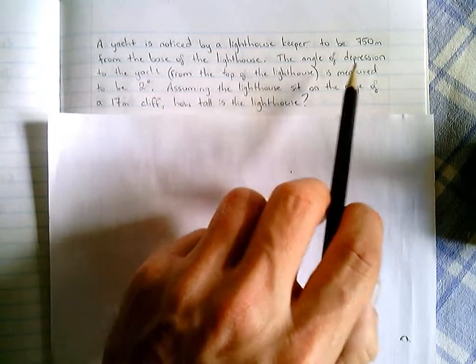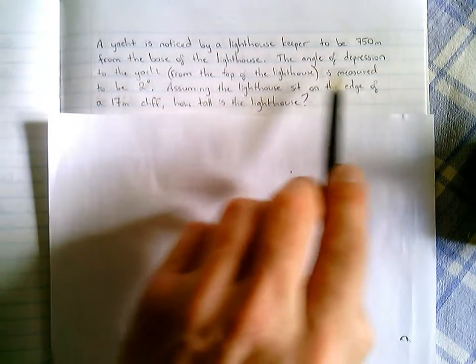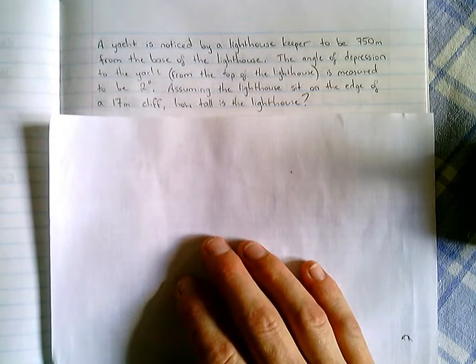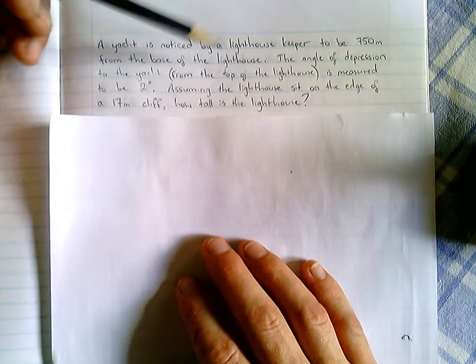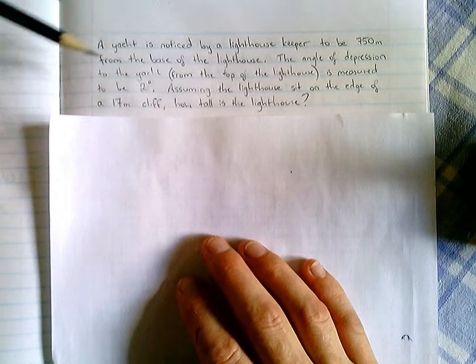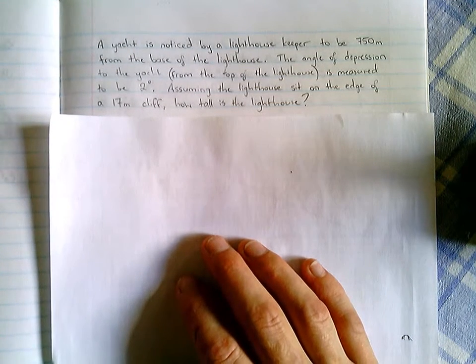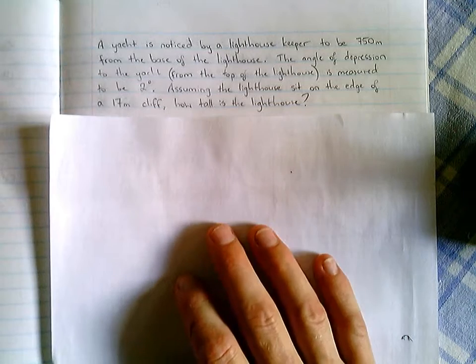This video is a continuation from example 4, where we looked at an angle of elevation. In this question, we are going to look at an angle of depression. A yacht is noticed by a lighthouse keeper to be 750 metres from the base of the lighthouse. The angle of depression to the yacht, that is from the top of the lighthouse, is measured to be 2 degrees. Assuming the lighthouse sits on the edge of a 17-metre cliff, how tall is the lighthouse?